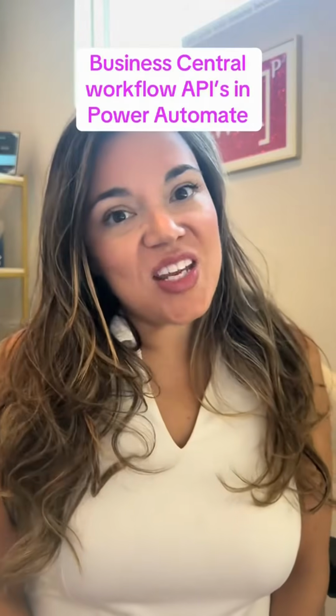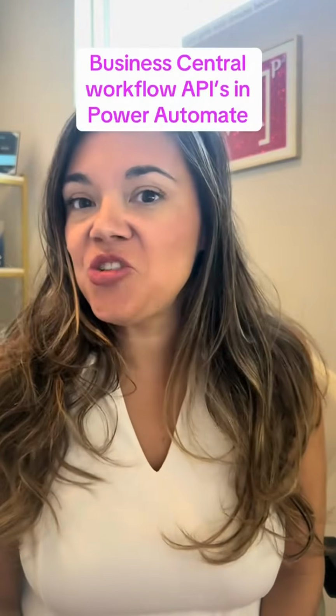In today's Tips for Tuesday, we're going to talk about Business Central APIs. Now, most people are very familiar with that V2 API, but did you know that Business Central has several other out-of-the-box APIs as well? We're going to talk about the Approval API. Let's go ahead and take a look.